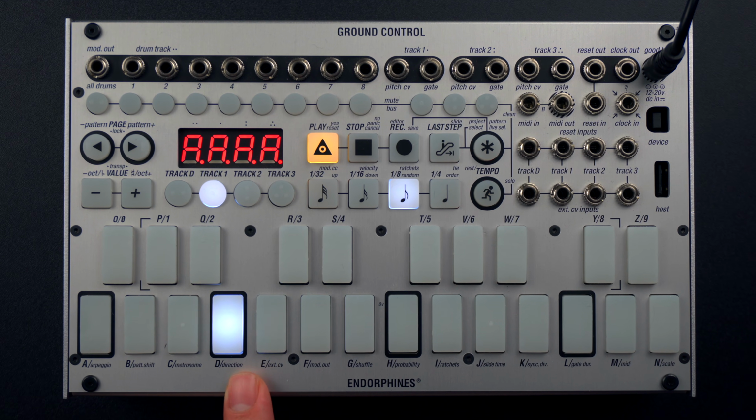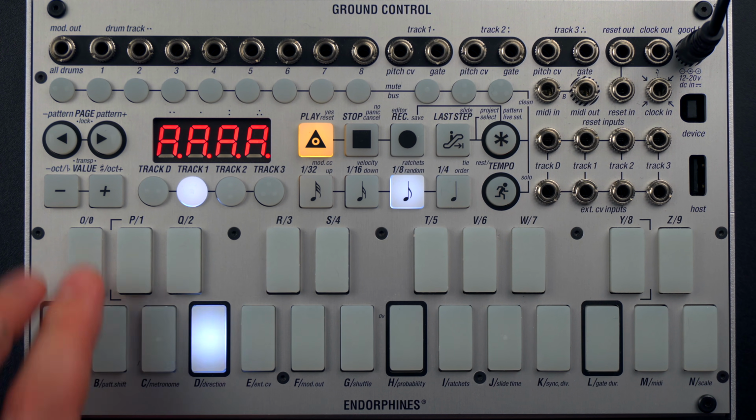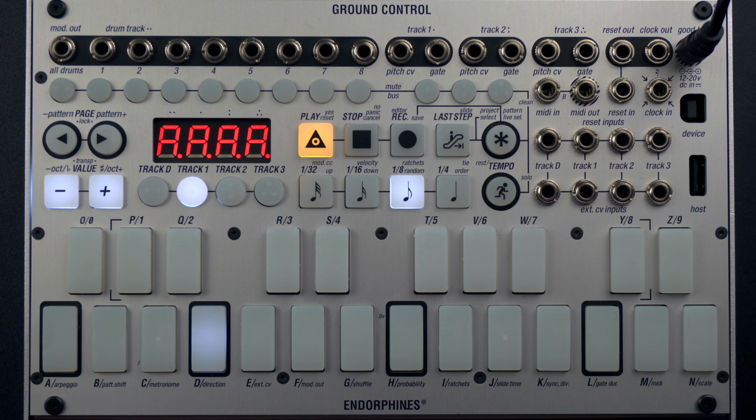To transpose a recorded sequence's pitch higher or lower across the scale, you hold the octave minus and plus buttons together until the display shows semi for semitones. Now pressing a different key will move the sequence to a different pitch up and down the keyboard range.